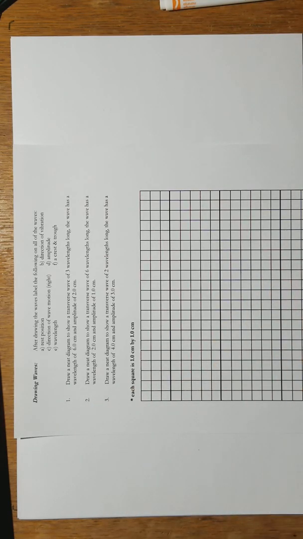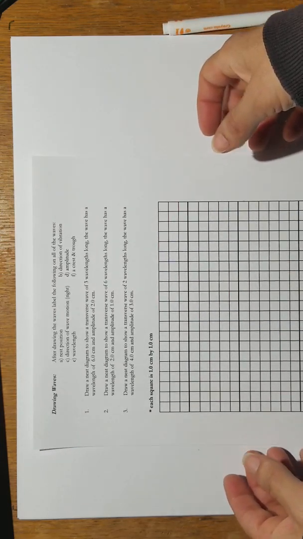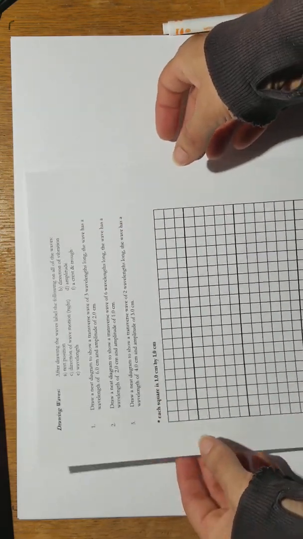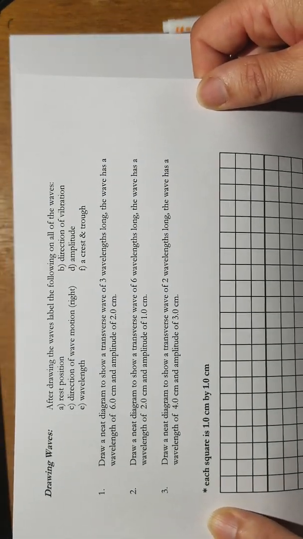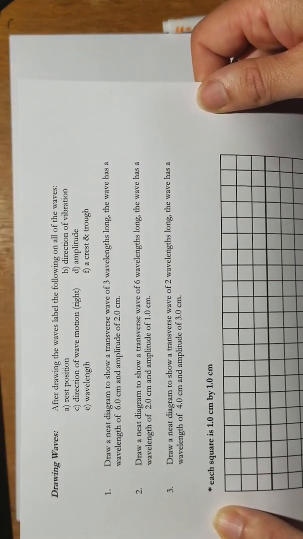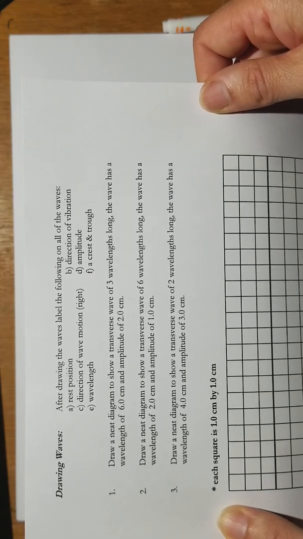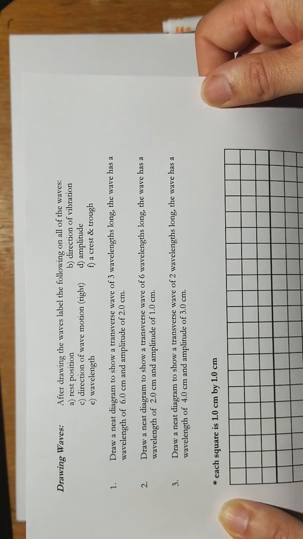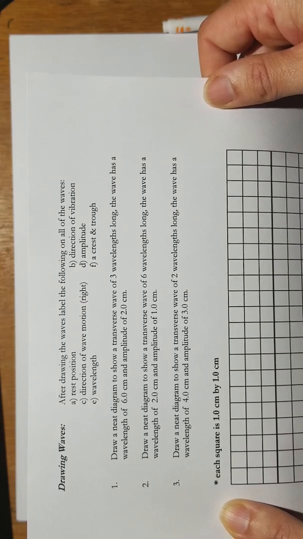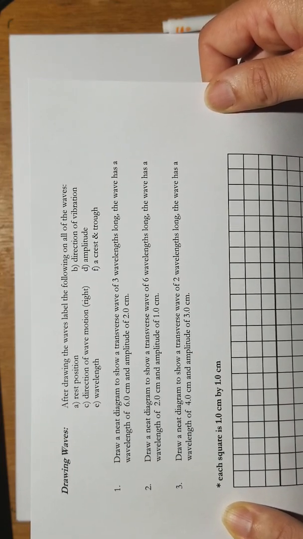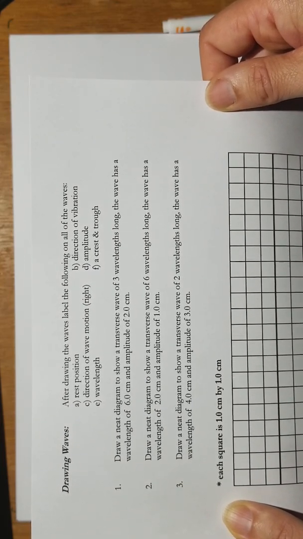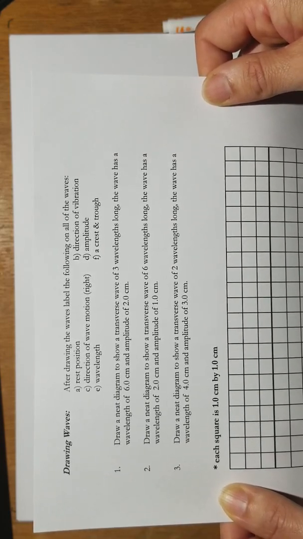Okay, so I don't know if you can read this, so I'll bring it up to the camera. What you want to do is draw a wave, or a series of waves, and label the following on all of the waves: the rest position, direction of the wave motion, which we're going to define to the right, wavelength, direction of vibration, amplitude, and a crest and a trough. So I will do number one.